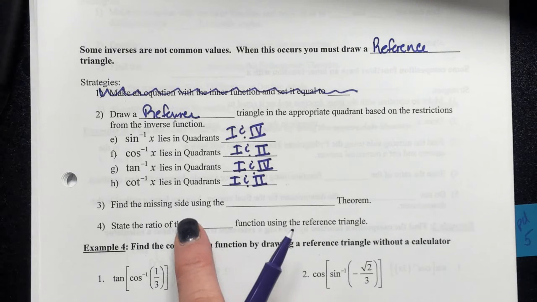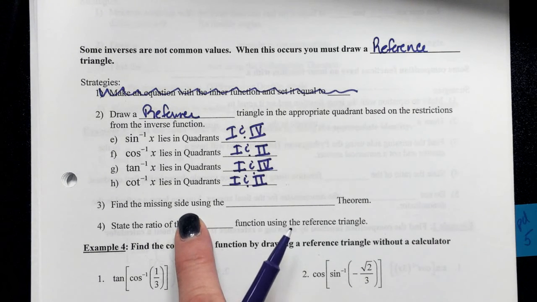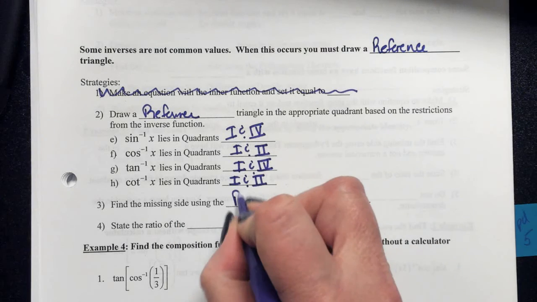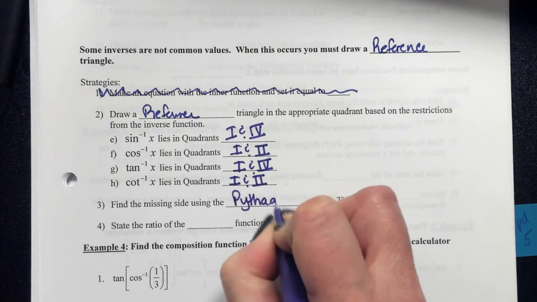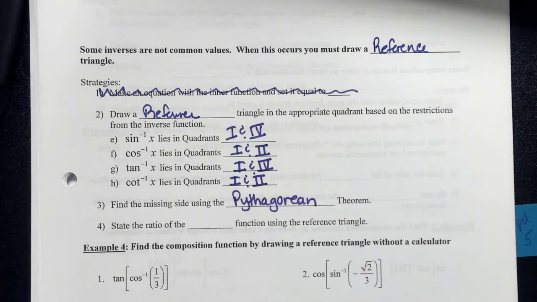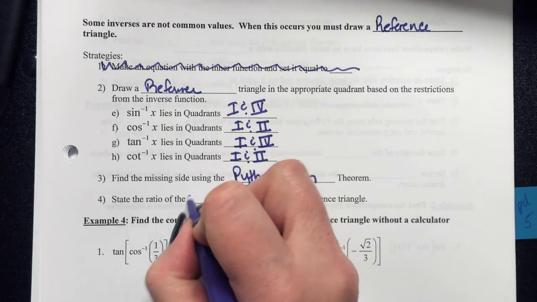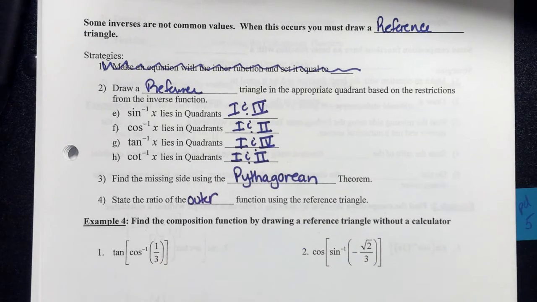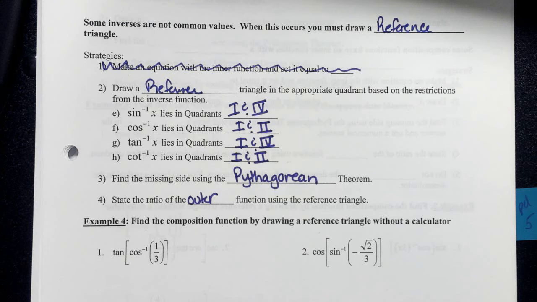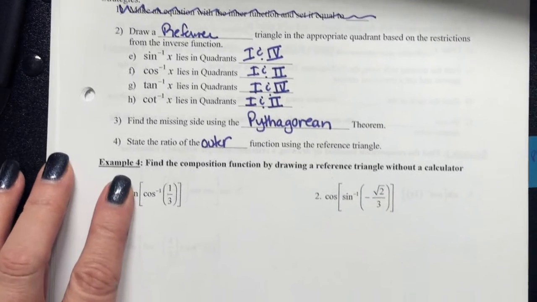And remember, using your SOHCAHTOA, we'll be able to set up 2 of the 3 sides of the triangle. To find the missing side, remember, you're going to use your Pythagorean theorem. And then we'll state the ratio of the outer function. So the outer function is what I'll use the triangle to set up the trig ratio. So you're still going to always work inside out.